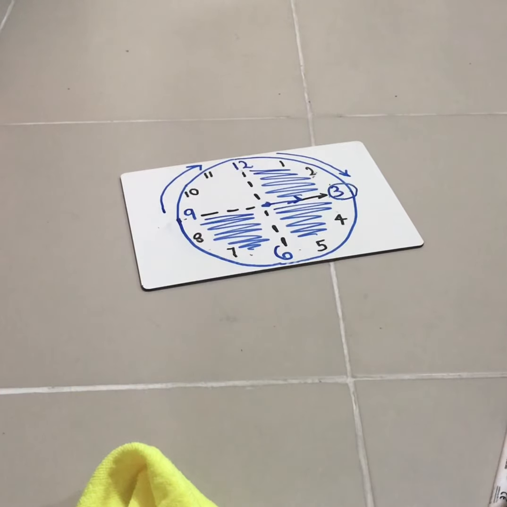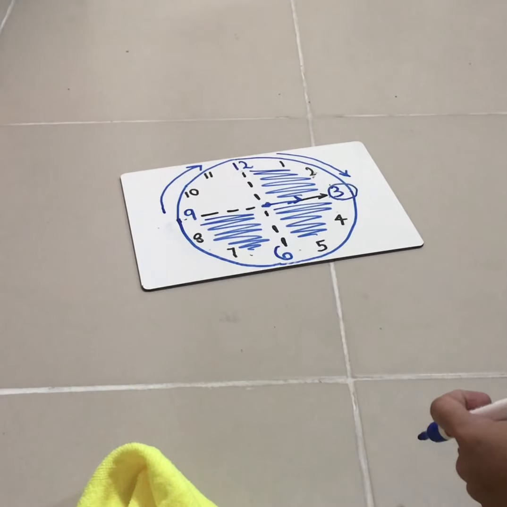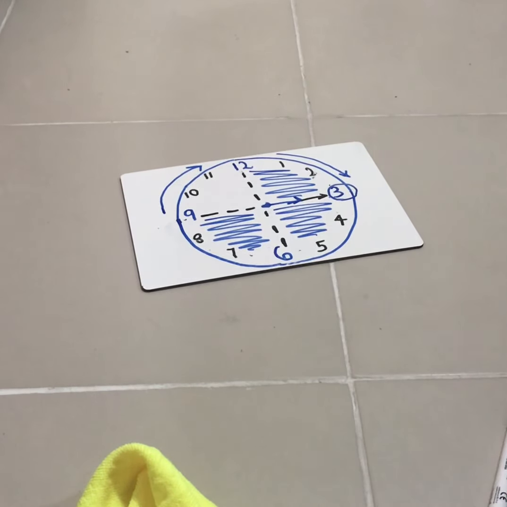So you've got an activity now on your PowerPoint that Miss Parker's talking you through as well, where you get to do the same as me really here. If you could draw a clock, or you could use the clock that you made earlier in the week, and you're going to have a go at drawing the hands of the clock to show a time.